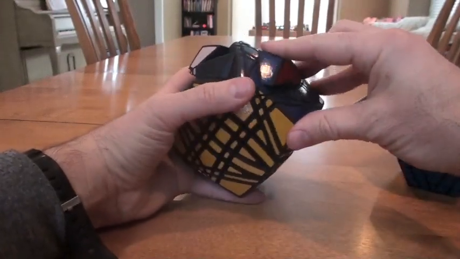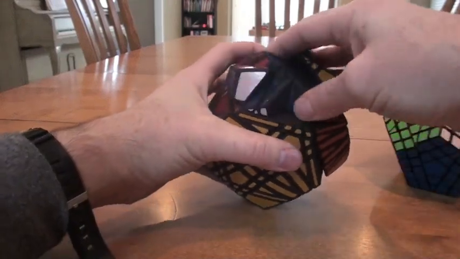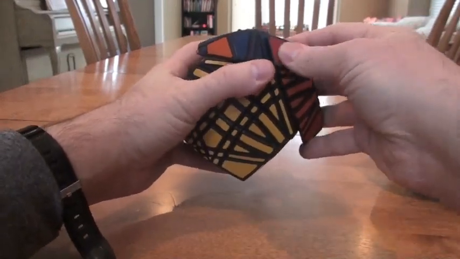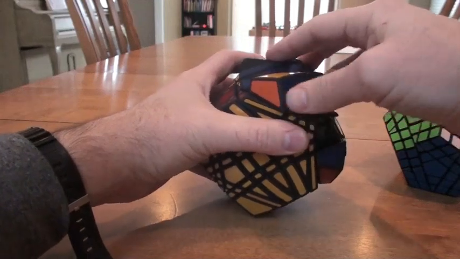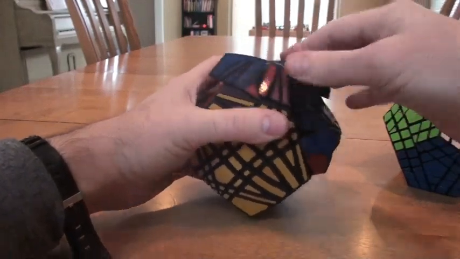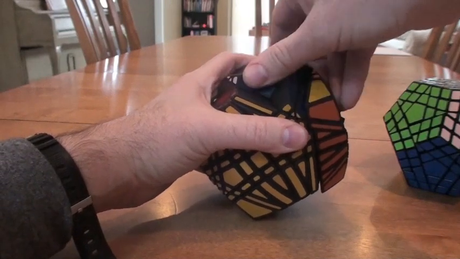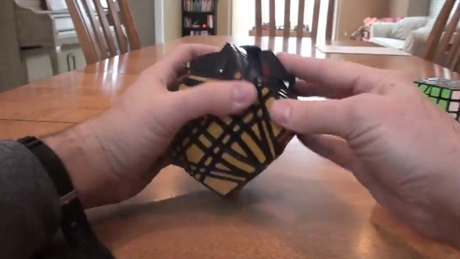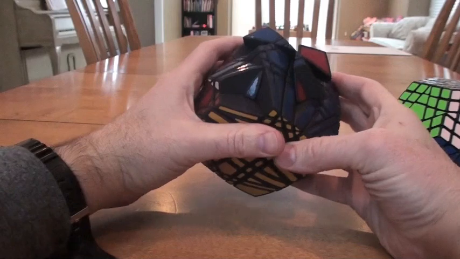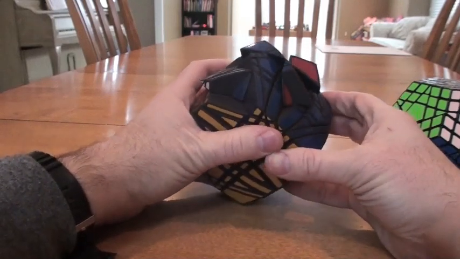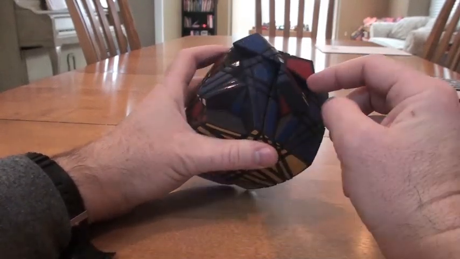So I'm going to go R, U, Ri, U, R, 3U, 1, 2, 3, just matching up the corners, Ri. Okay, why did I do that? Well, I did that so that I can blast this out.